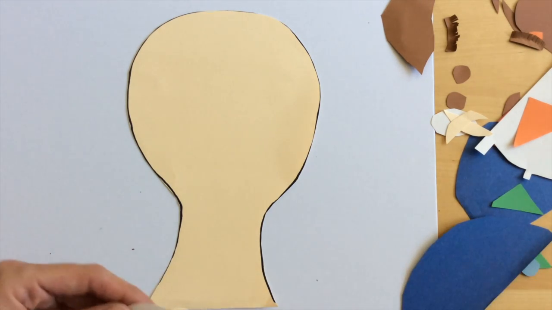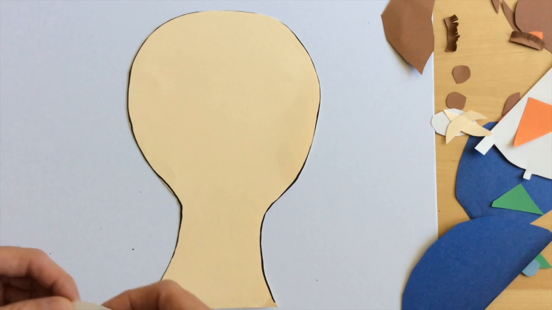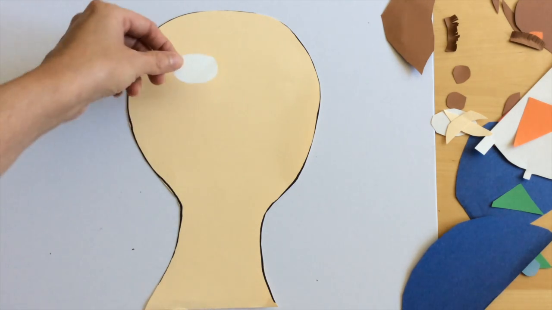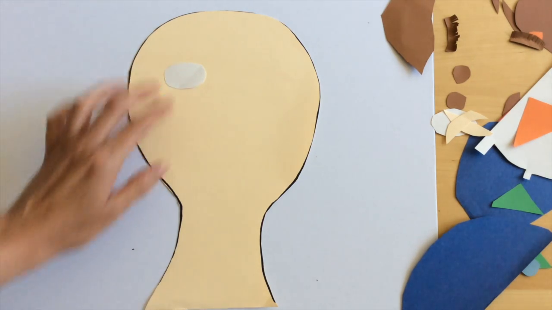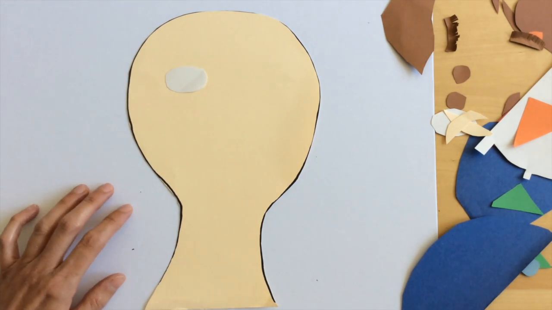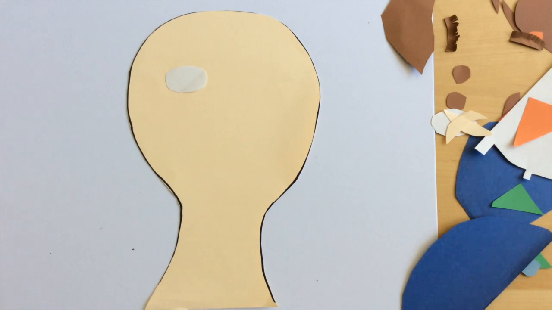I like starting with a basic kind of oval shape. And you can use any color for this. You can either draw this out or free cut it out.